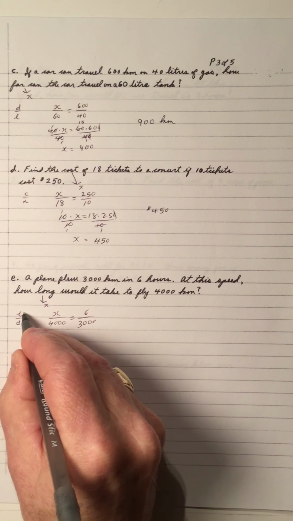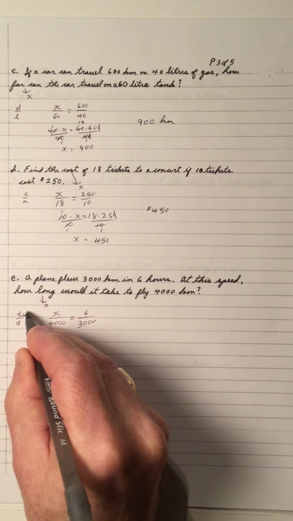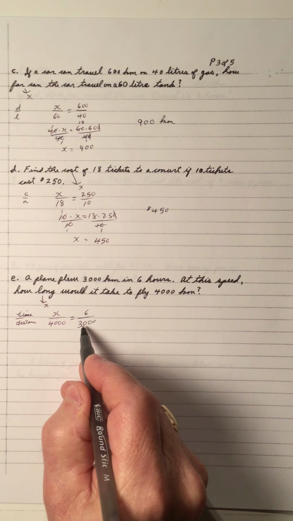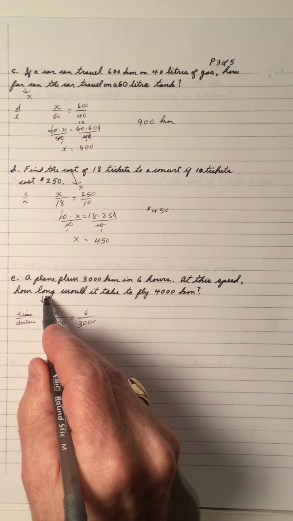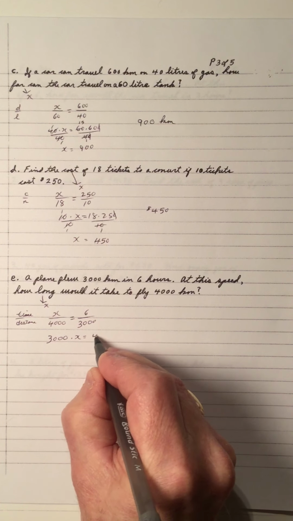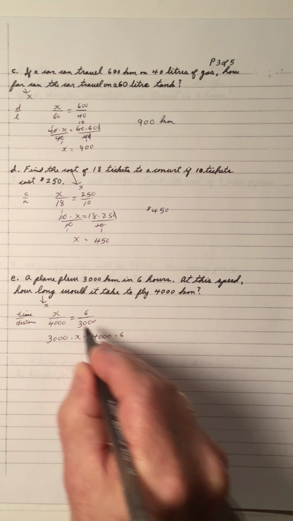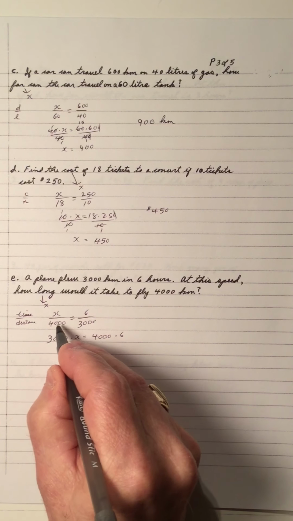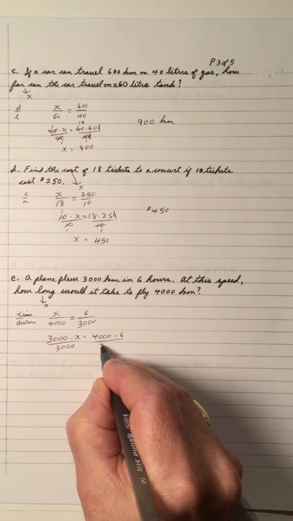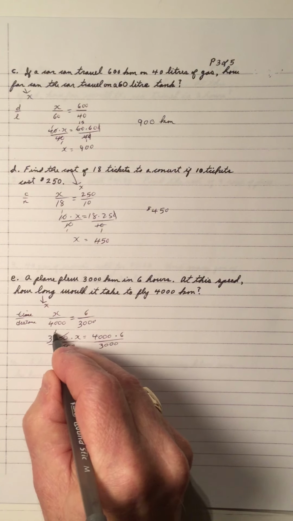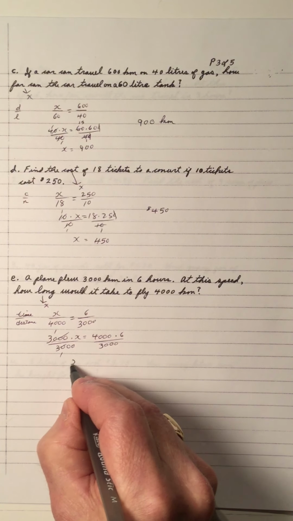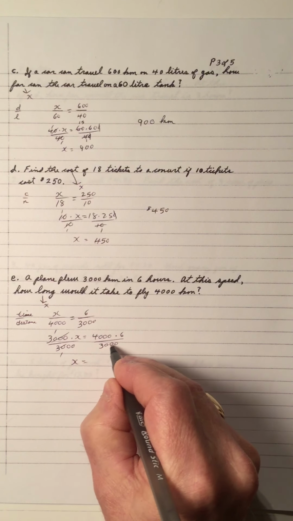So notice we have time over distance. So the two ratios are 6 hours over 3,000, and x over 4,000. X is the unknown. Cross multiply. 3,000 times x equals 4,000 times 6. And we divide by 3,000. Cancel out. 3,000 divided by 3,000 is 1. Notice 1 times x is x.